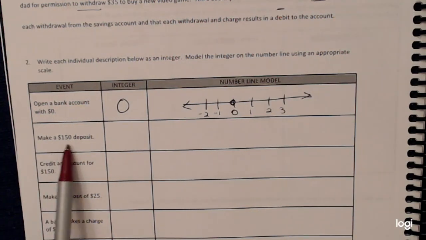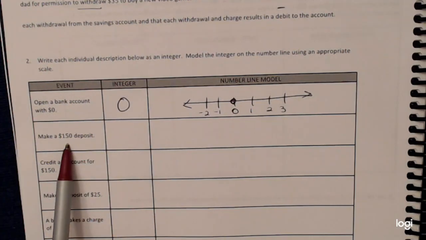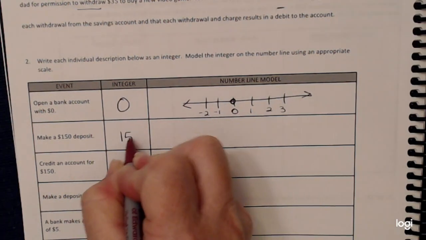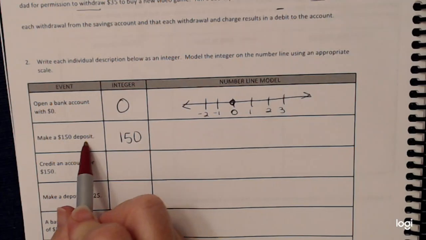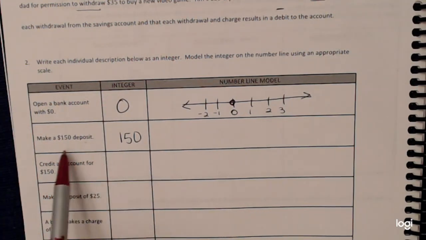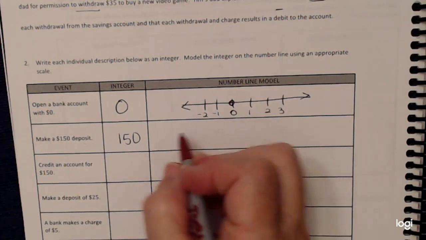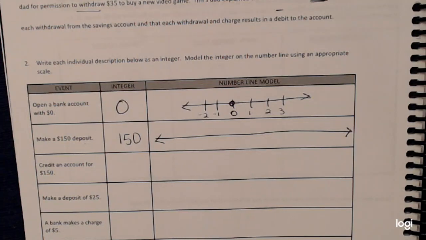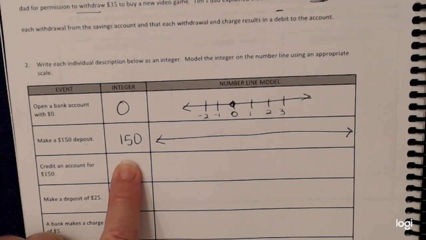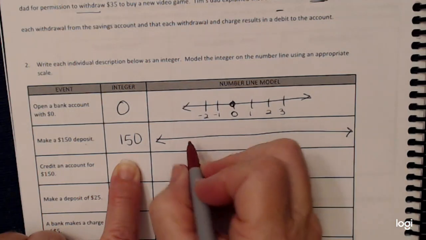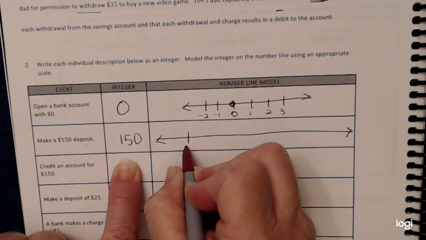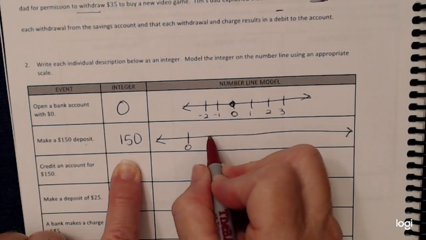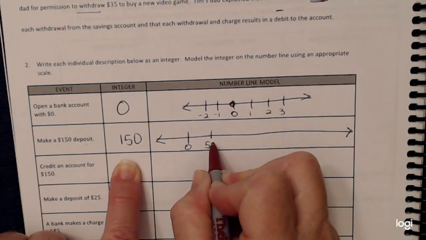Make a $150 deposit. The integer that represents my story is 150. Deposit, we learned from up here on the top, deposit is a positive 150. Number line. Well, I don't really want to make a number line that has 150 tick marks. So I need to think about a way I could count. Ones is too hard. Twos would be too hard. 5, 10. I think what I'm going to do is start with 0 way over here. I think I'm going to count with my 50s.